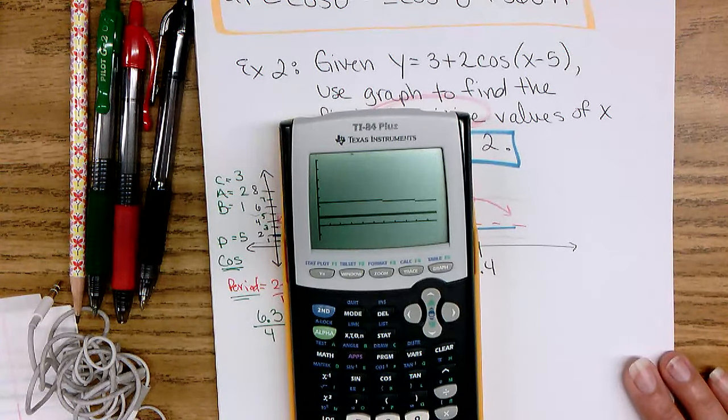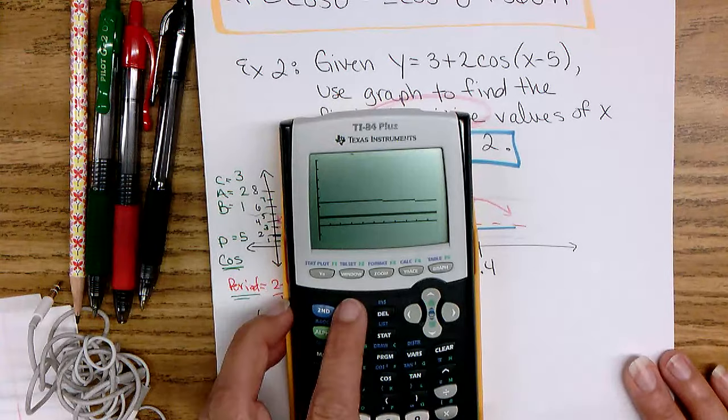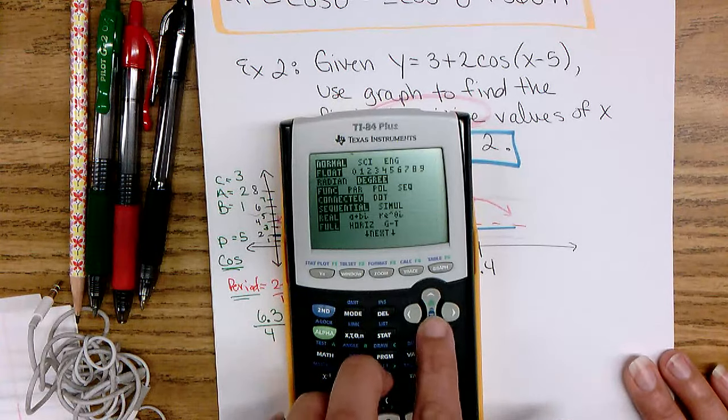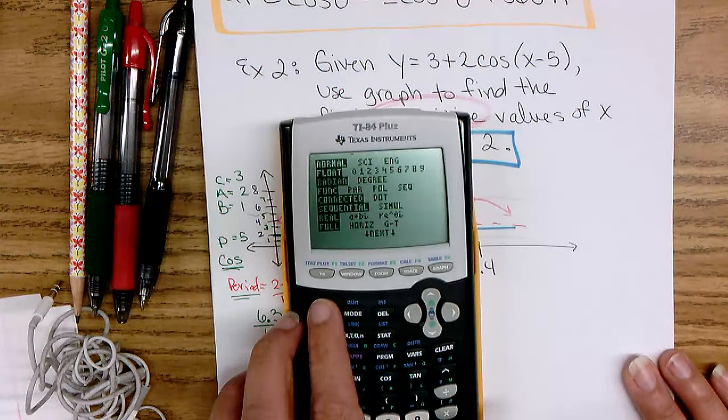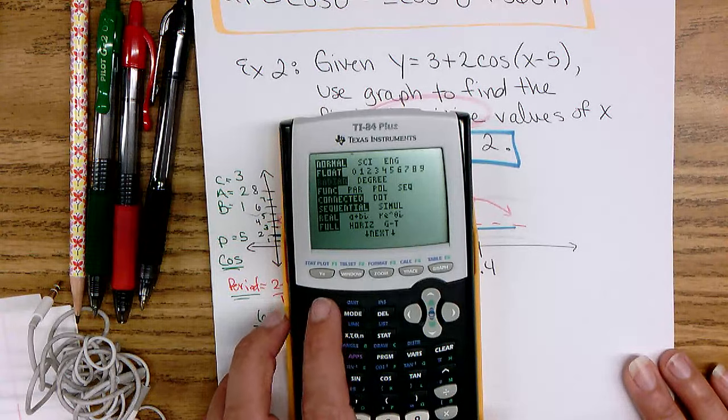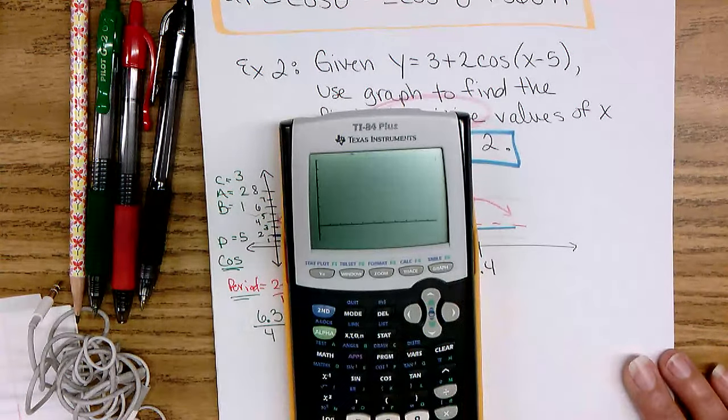Not so great because we have to do what? First of all, it looks like this problem's in radians and I'm in degrees. So I might want to change that. And then what's the other thing that might be causing a problem?